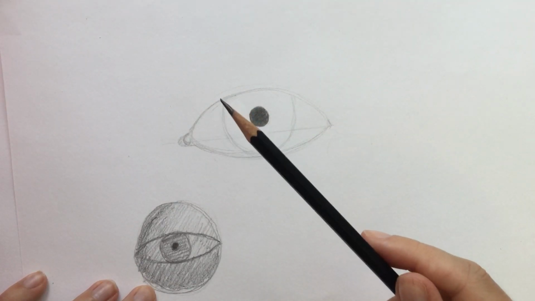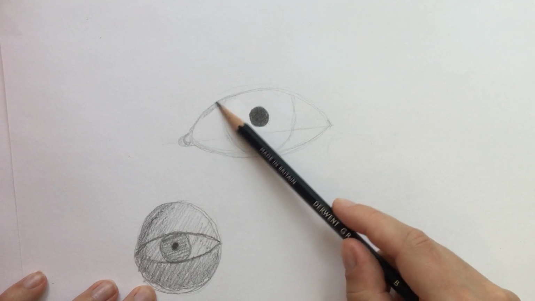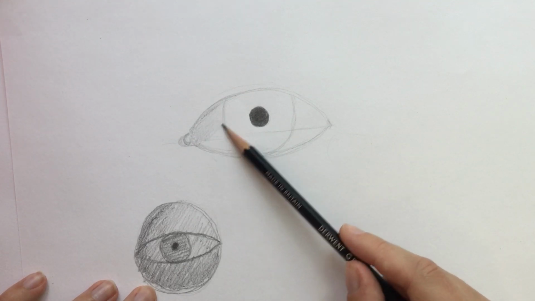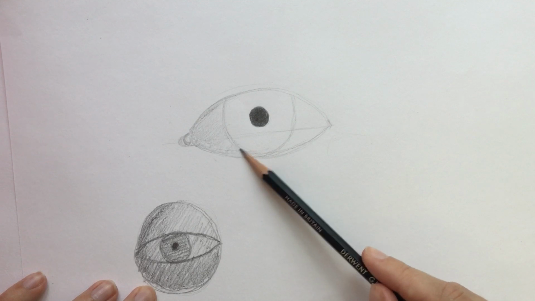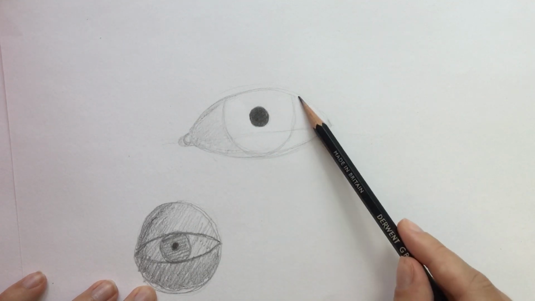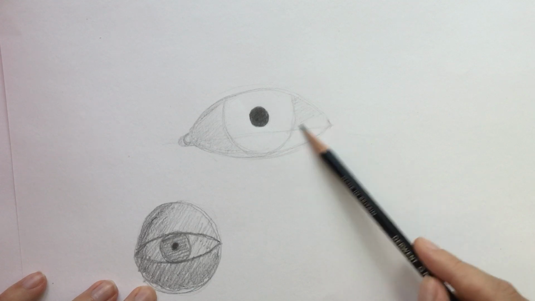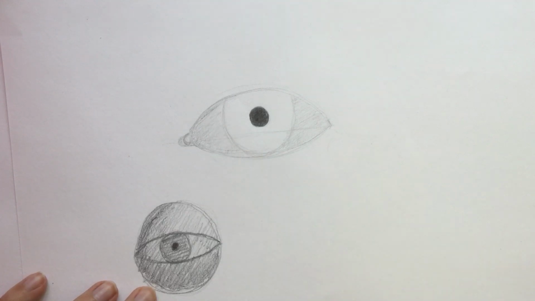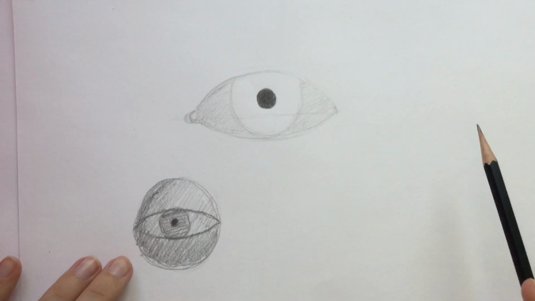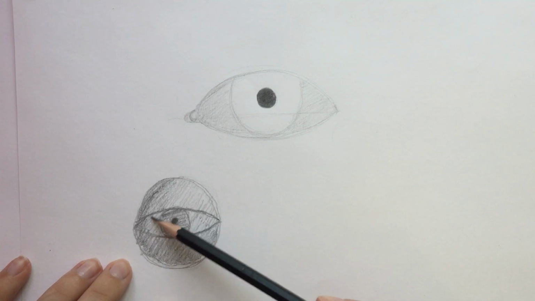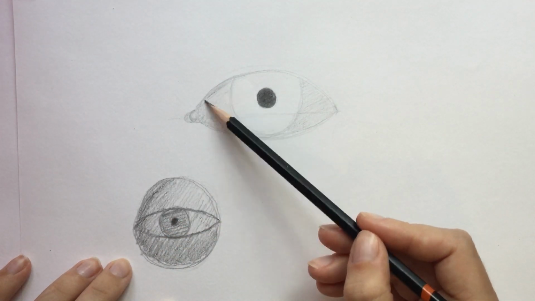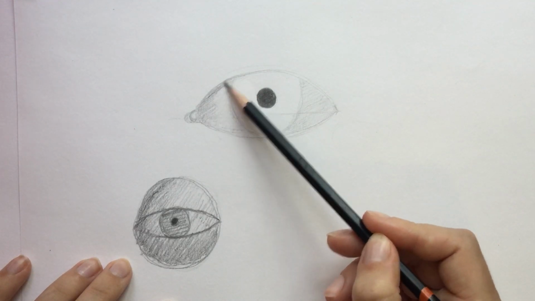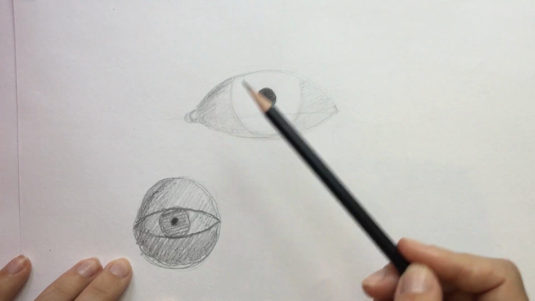Once my pencil is sharp, I often use the side of my pencil like that, just to get a nice soft tone applied that we can start off with. I'm going to do it on both sides, like that. And then also we're going to add in this sort of darker tone here. This side's darker than that side in this case. So again, using the side of my pencil, I'm going to start to apply that darker tone.